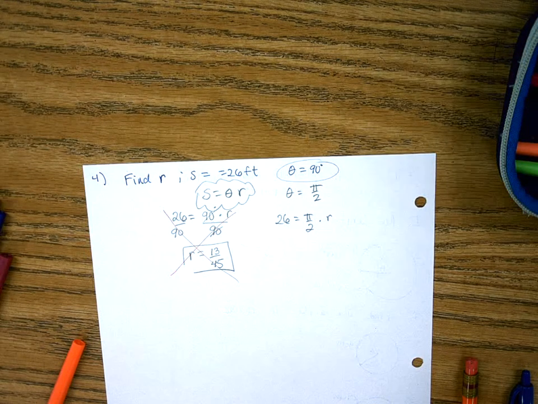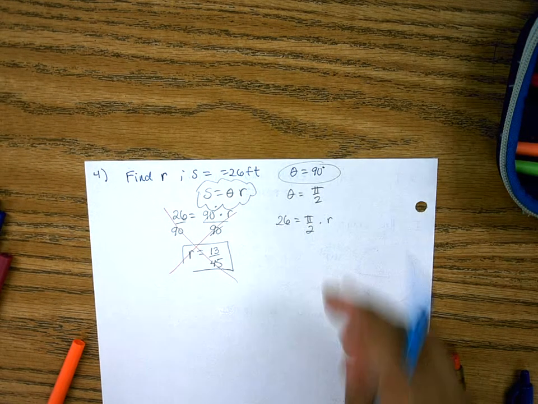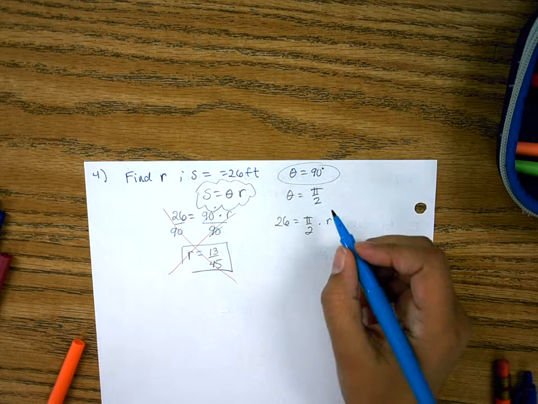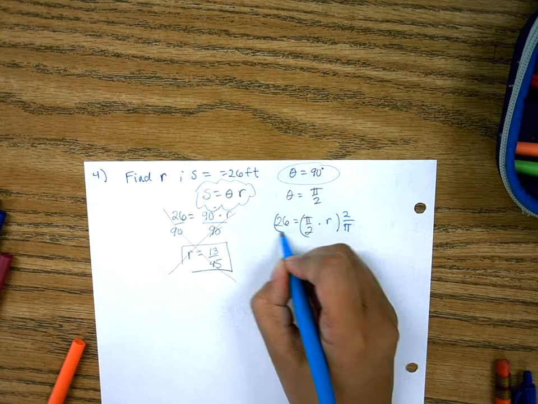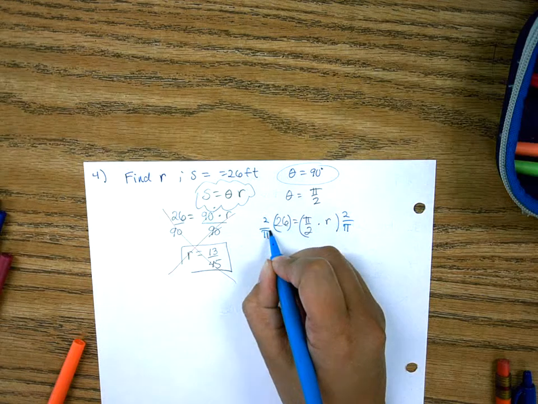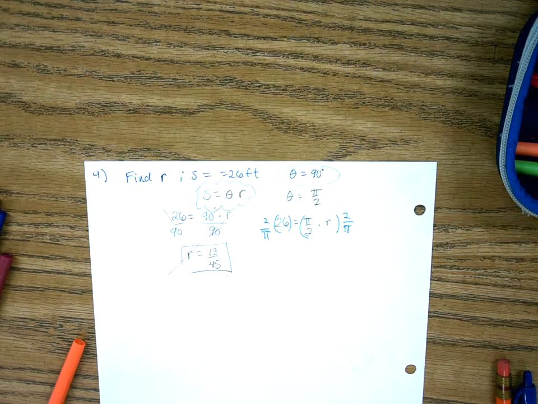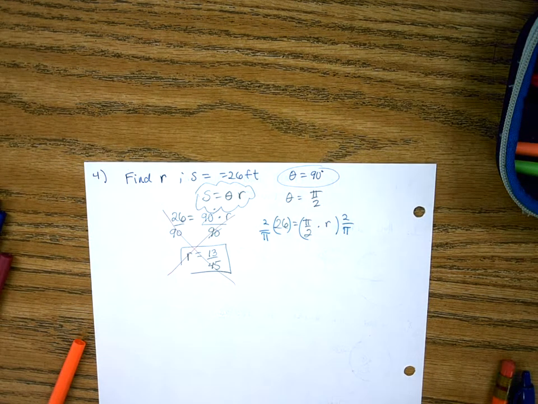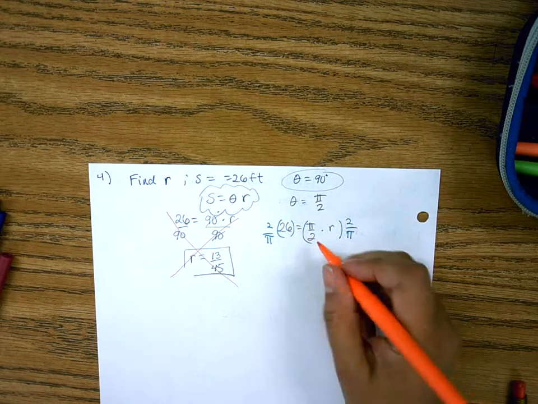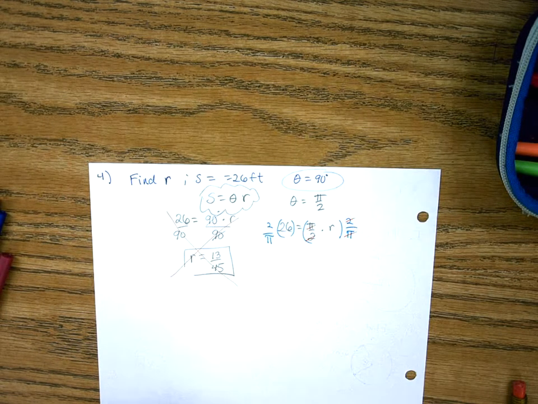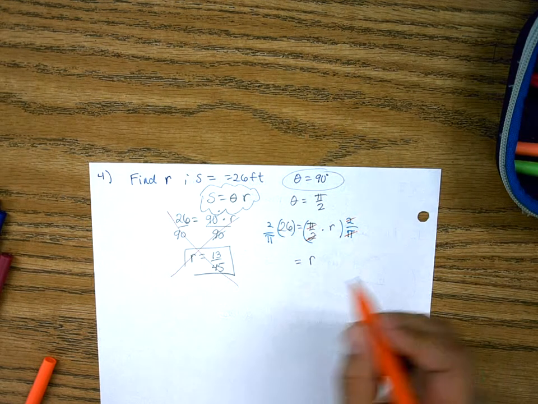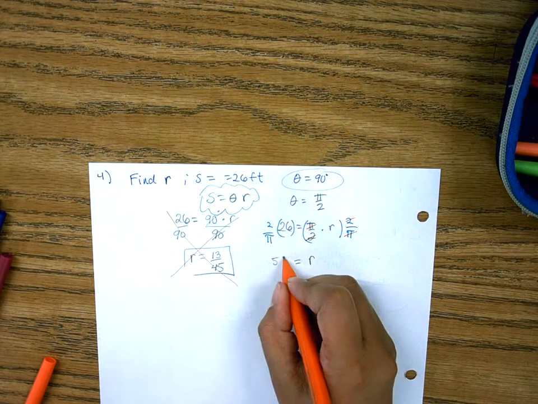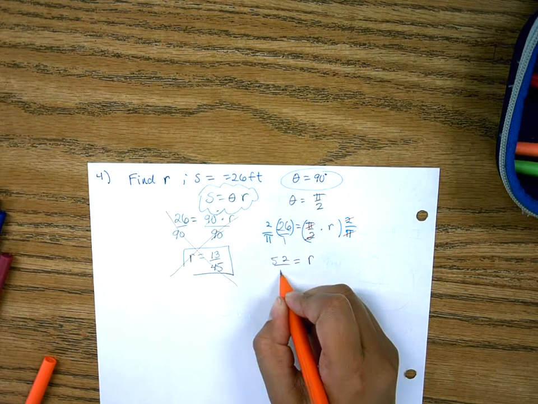So we go through and we multiply both sides by the reciprocal, 2 over pi, 2 over pi. All right, so the 2's reduce, the pi's reduce, and I'm left with R equals 2 times 26, which is 52, over pi times 1 is pi.